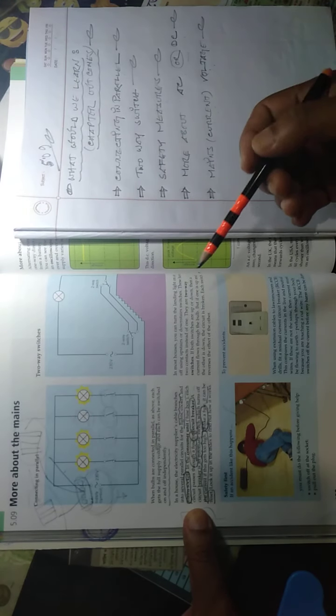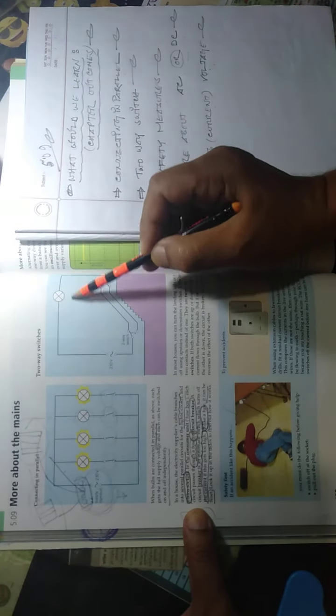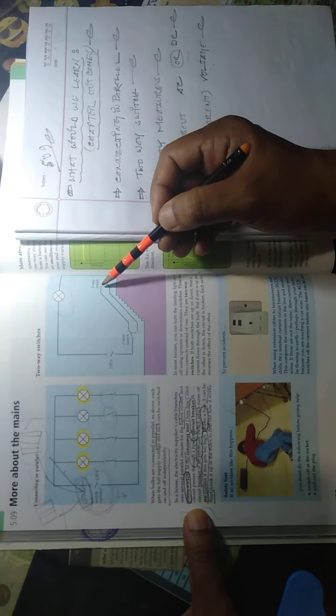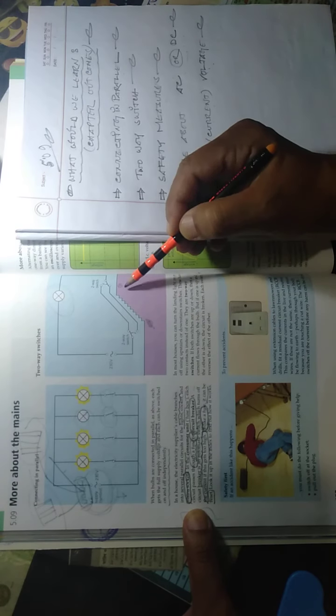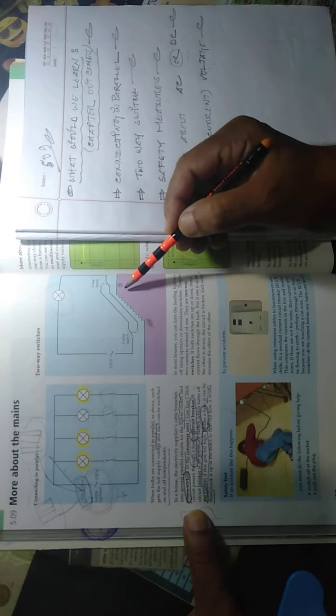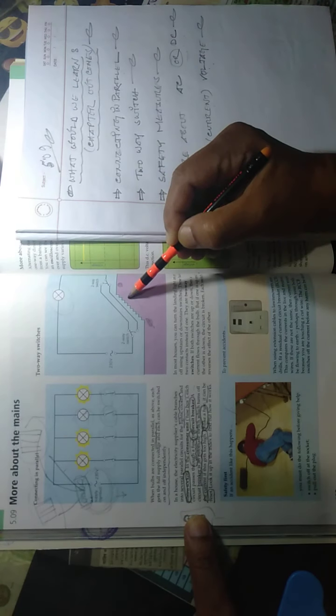What does it mean? Sometimes one bulb needs to be switched on or off with two switches. For example, if you are downstairs and you go upstairs, you need to switch on from the downstairs, and you need to switch off from the upstairs after crossing the stairs.